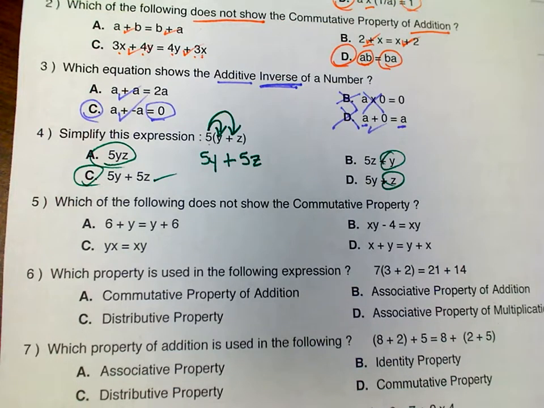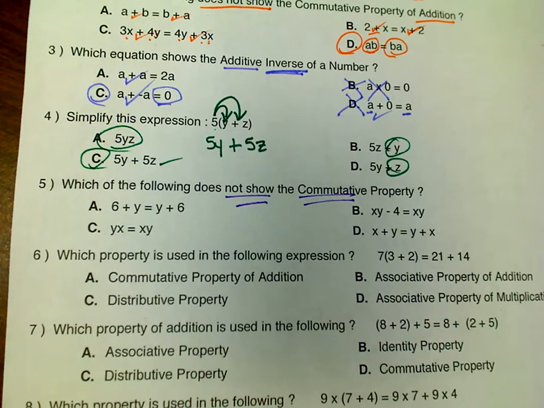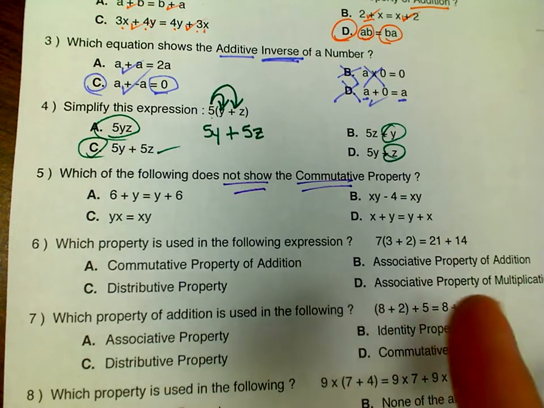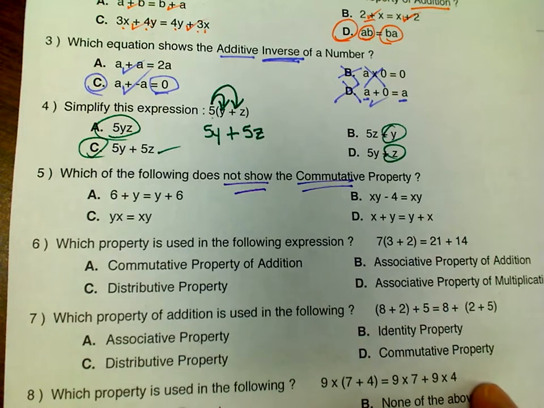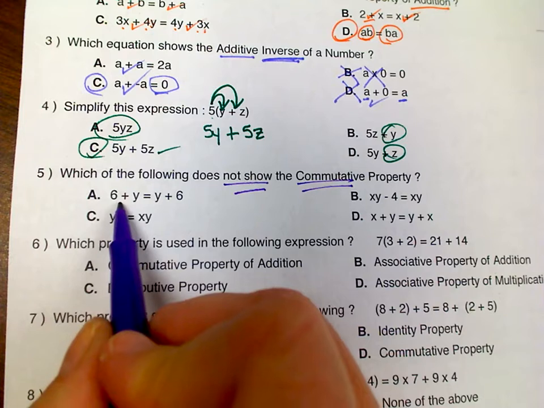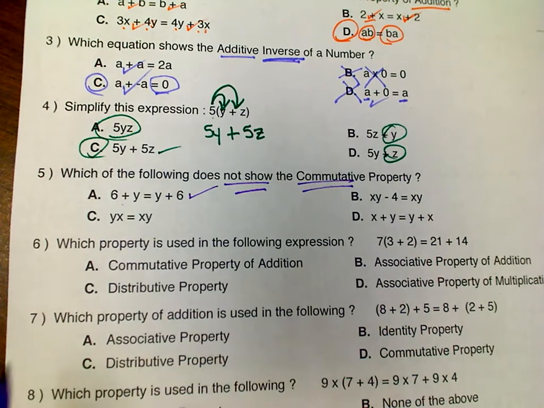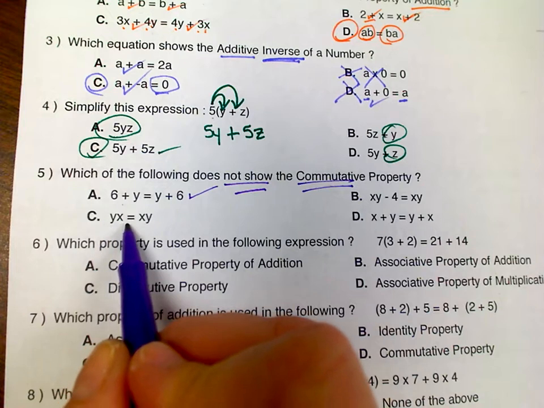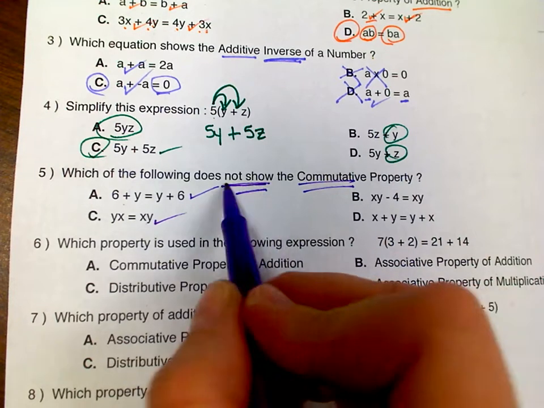Number 5. Which of the following does not show commutative property? Commuting is when you have 2 and they switch orders. They can commute and it doesn't matter which way you add them or which way you multiply them. So 6 plus y equals y plus 6. That one is commutative because there's 2 and they just switched orders. yx equals xy. Yeah, they just switched orders, so that one's good too because we're looking for does not.